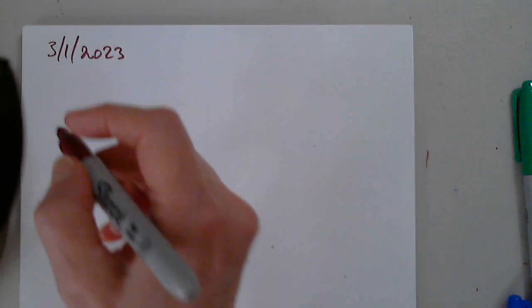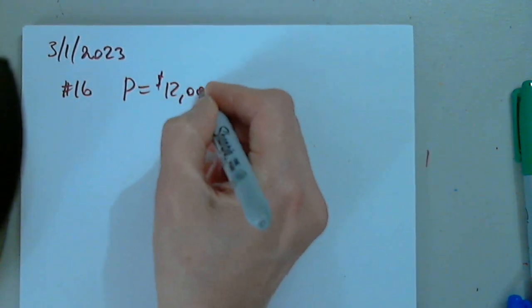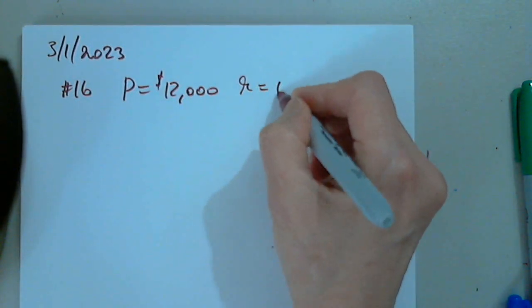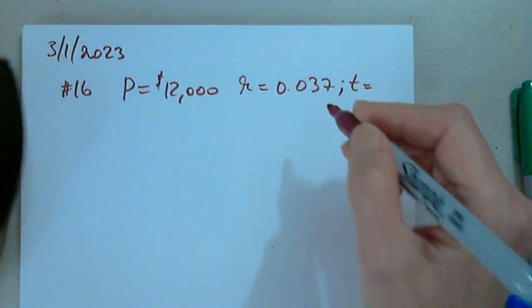Perfect. Here it is. So then find the doubling time, t, for the given interest rate. So we were looking at 16, so let me copy it. The principal was $12,000. The interest rate, I'm going to change it directly into 0.037. And t, of course, they're trying to trick us.